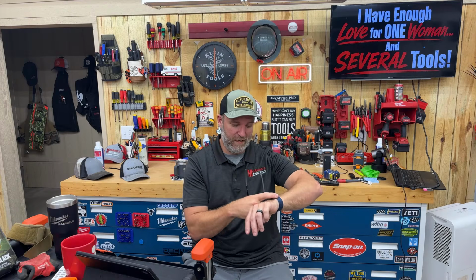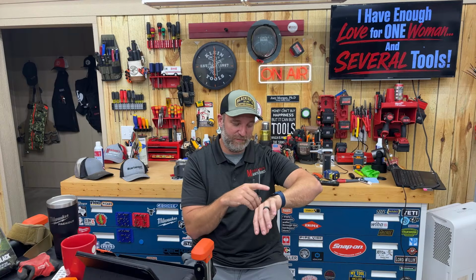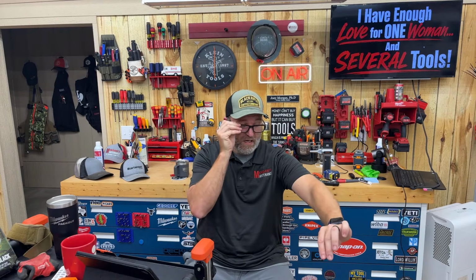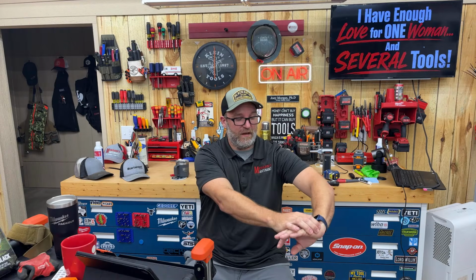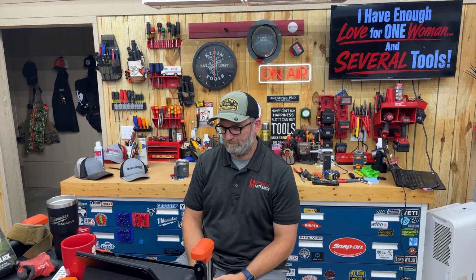It's not as clear as having glasses on. But my watch right here, if somebody texted me right now and it popped up on my watch, I wouldn't be able to tell you one word on there without reaching my hand all the way out. Same thing on my phone. I'd have to hold my phone out farther than my arms can go. Can't read.